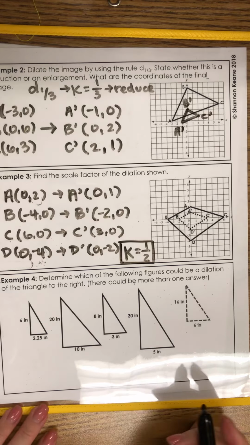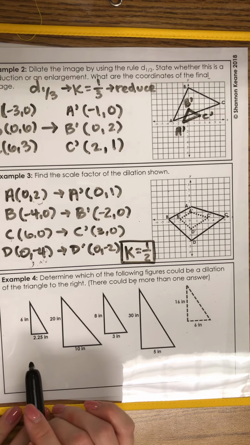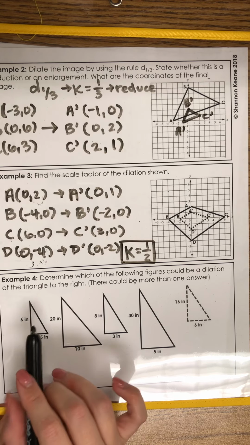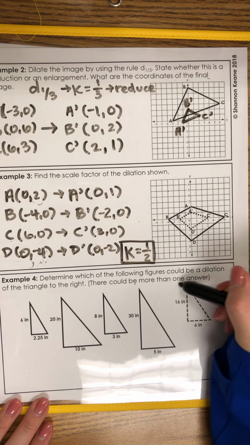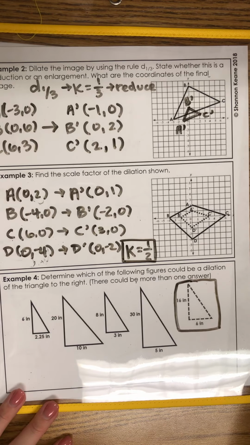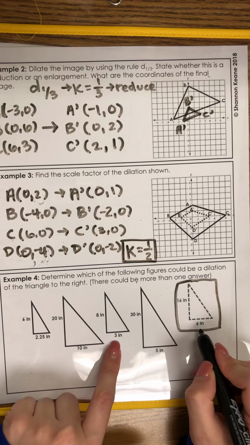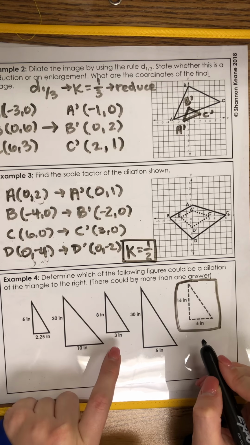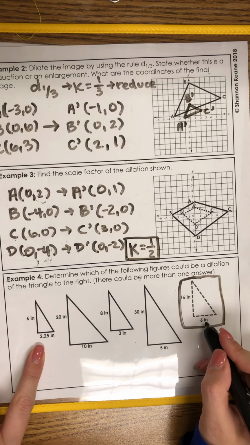And our final example before you guys get to practice some of this on your own: determine which of the following figures could be a dilation of the triangle to the right. So looking at this triangle, which of the following can be a dilation? We can use our proportional reasoning.